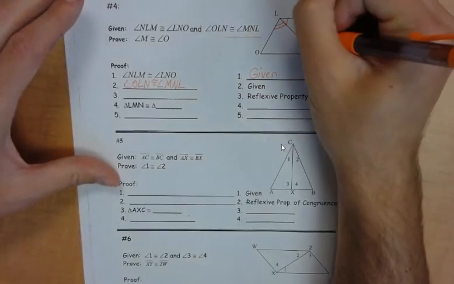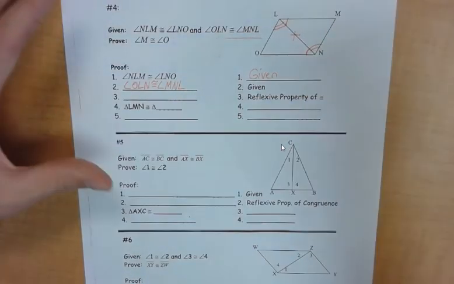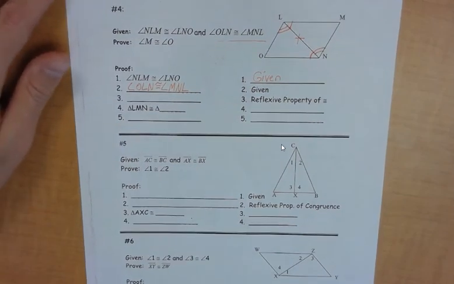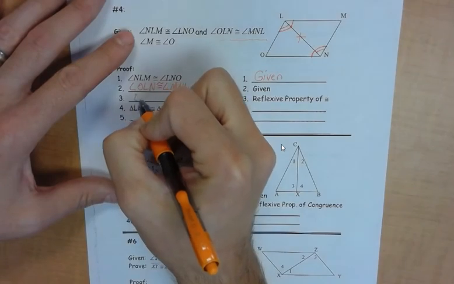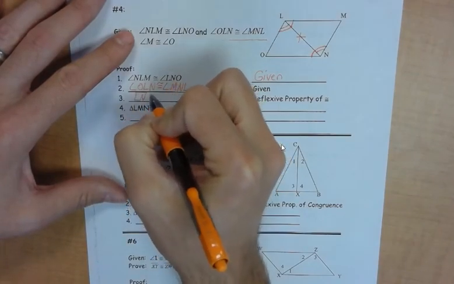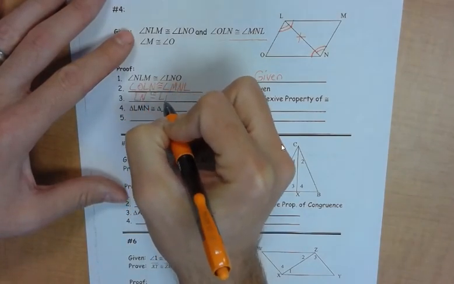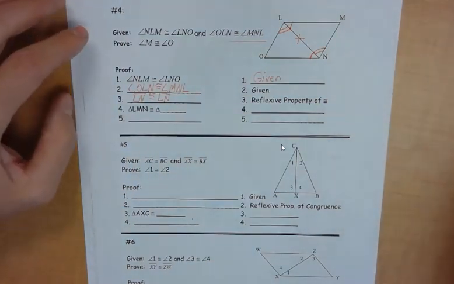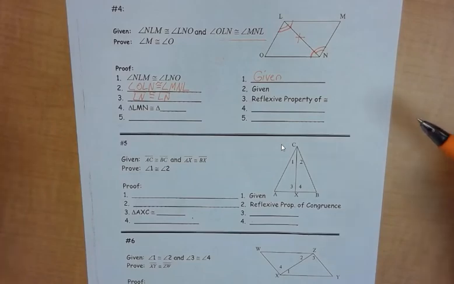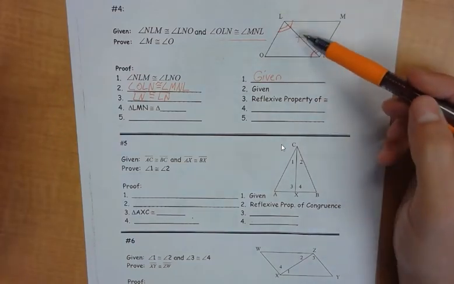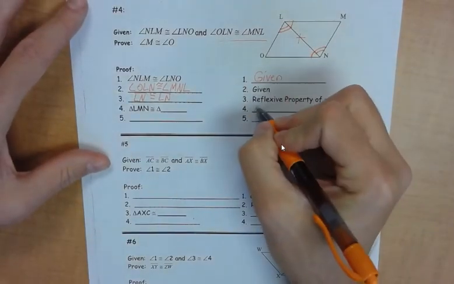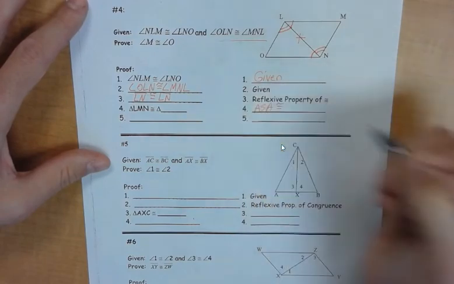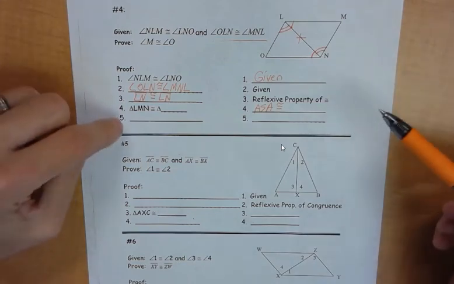Our line segment LN in the middle here is a side on both of the two triangles in this diagram. So we can say for sure that that is congruent to itself, and we can write that as LN is congruent to LN by the reflexive property. And so we have three things in both of these triangles. We have angle, side, angle congruence. And we want to make sure we're labeling it correctly.